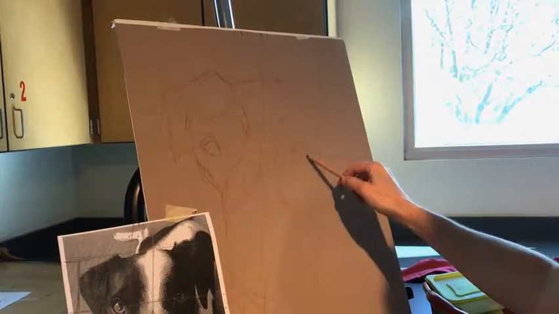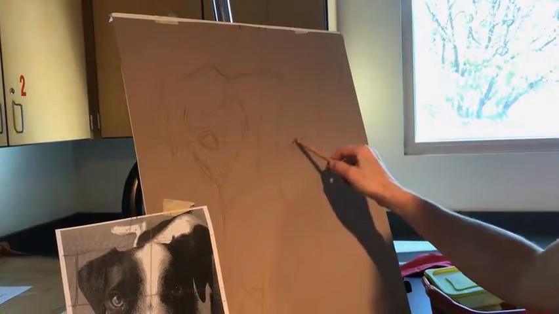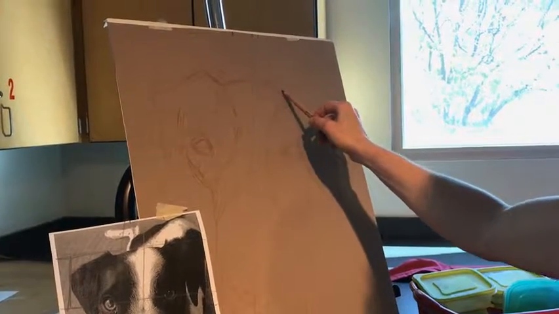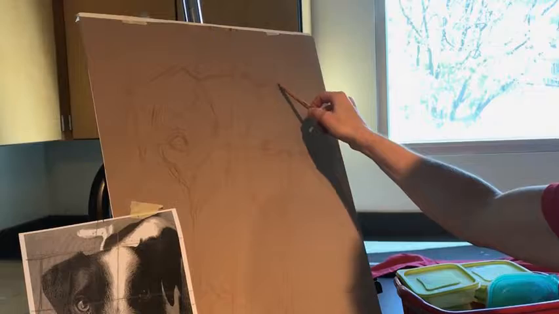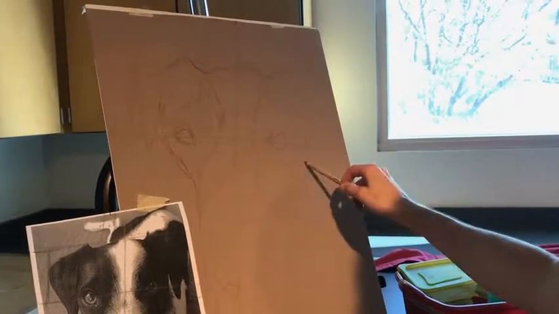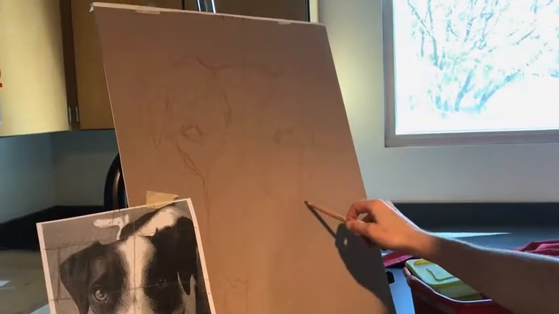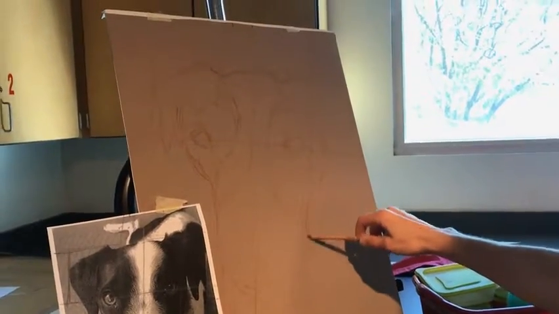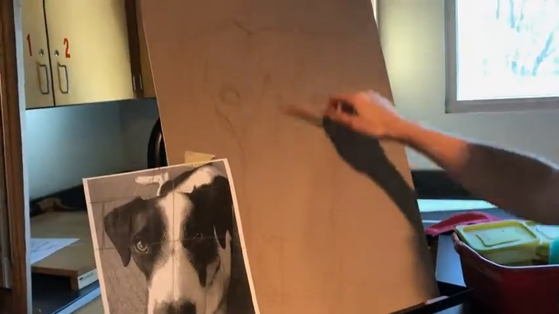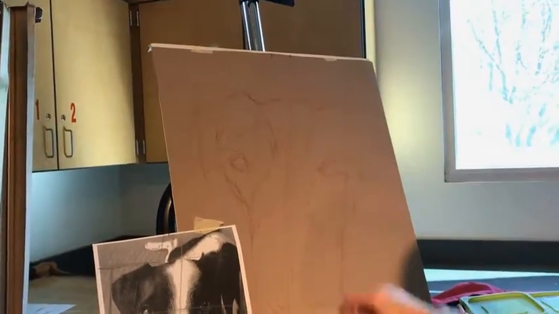I think I got that eye a little too big again. I'll move my center over just a little bit now that I started.